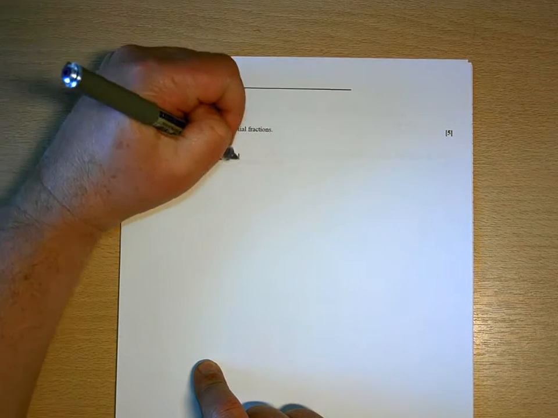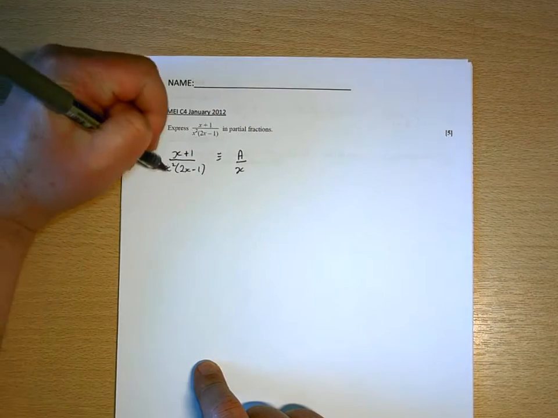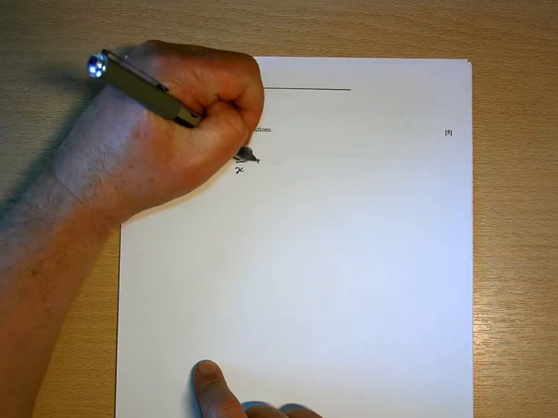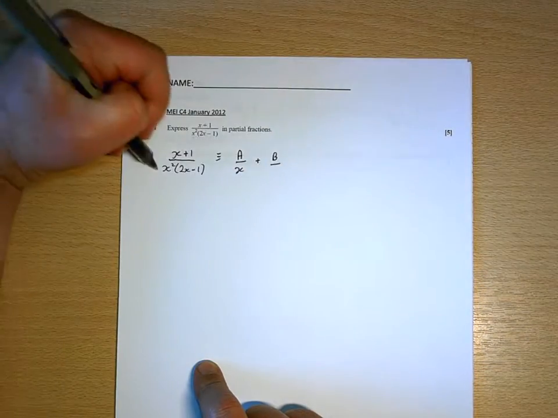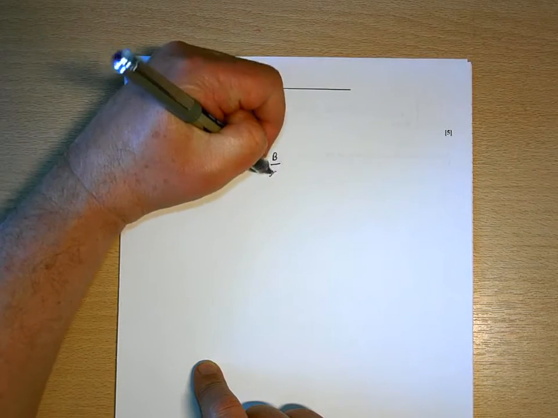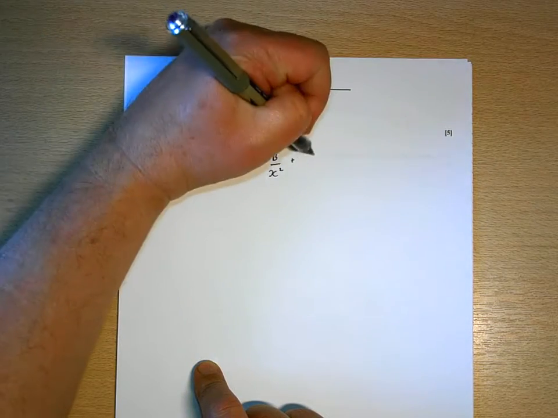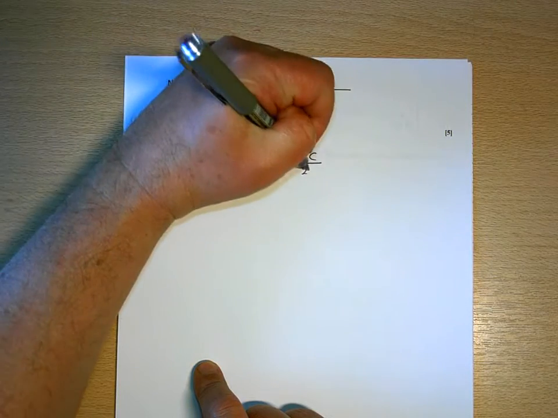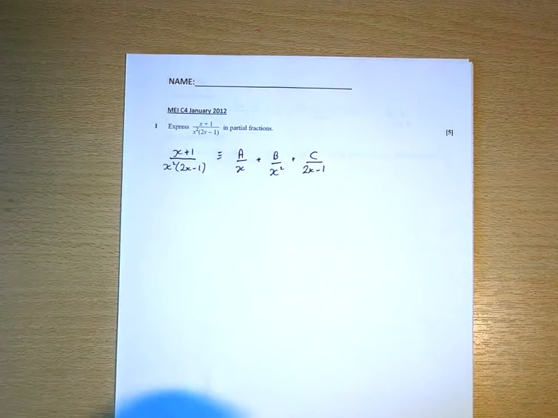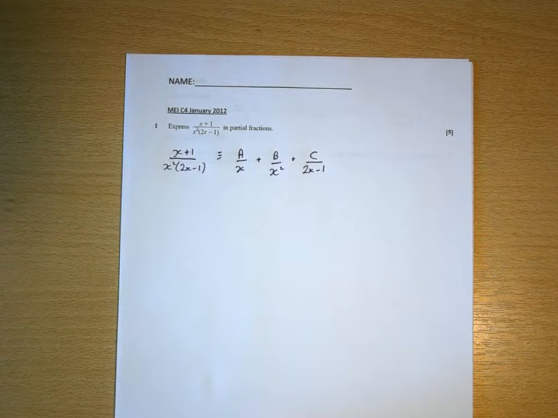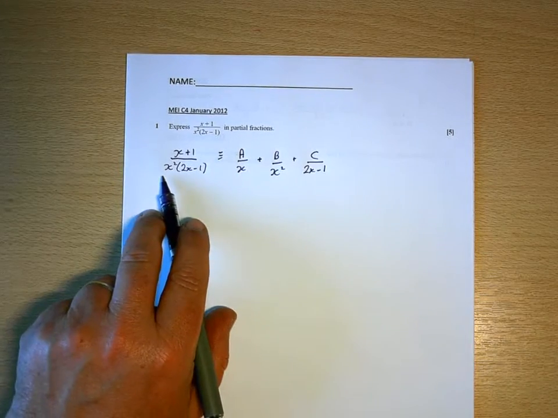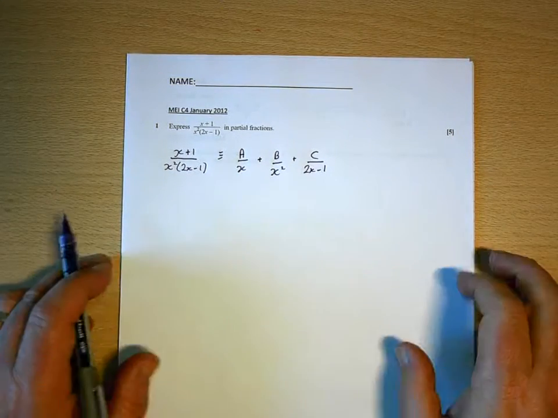the starting point is a constant over the lowest form of that factor, which is x, plus another constant over the x squared, plus a final constant over the linear factor 2x minus 1. So that would probably be the first place where you would trip, is not spotting the repeated factor and maybe putting that as bx plus c.